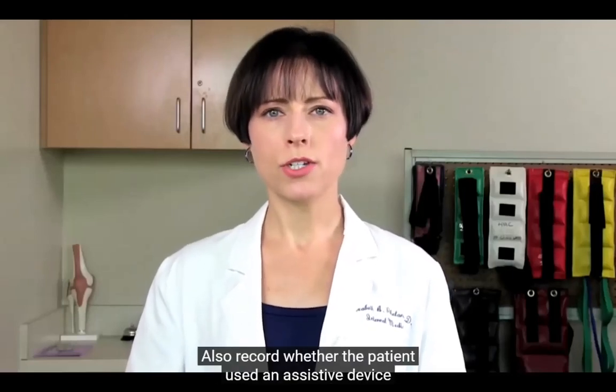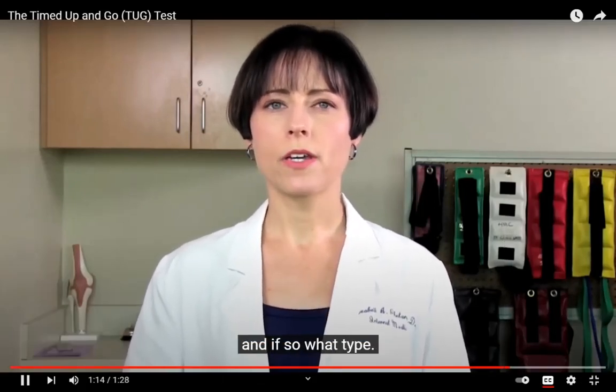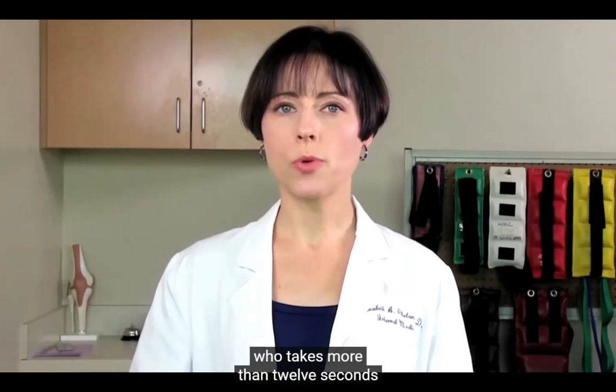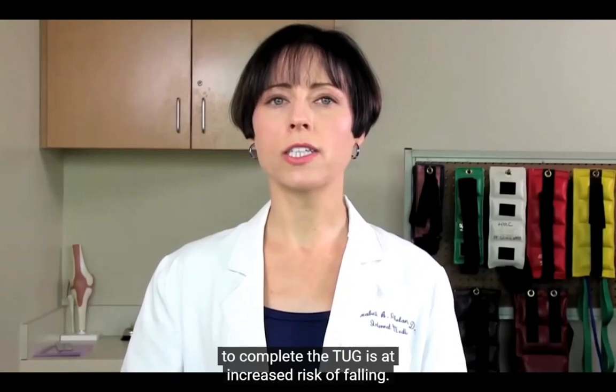Also record whether the patient used an assistive device, and if so, what type. A community-dwelling older adult who takes more than 12 seconds to complete the TUG is at increased risk of falling.